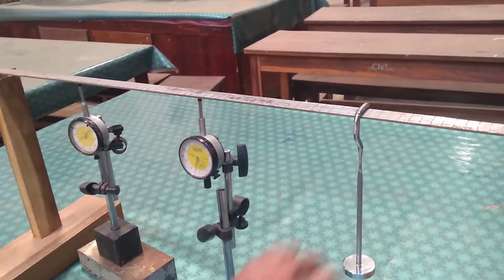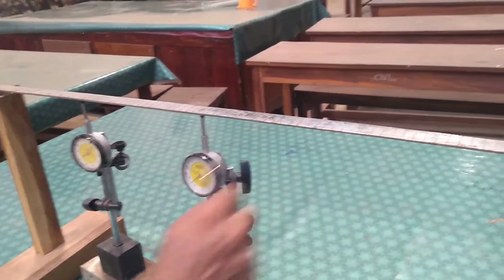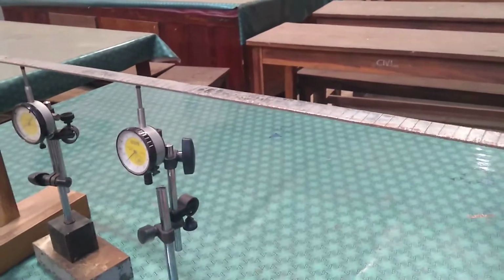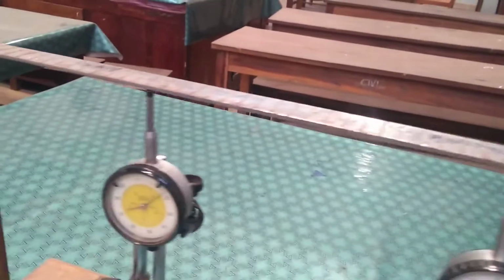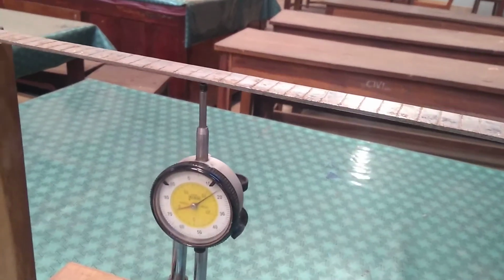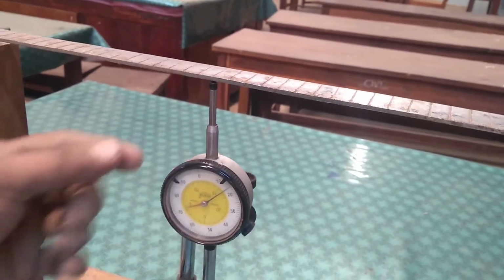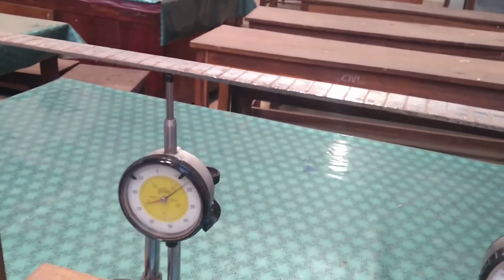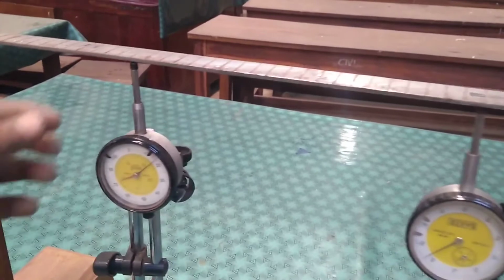Then after removing, for 0 load, we can check when the hanger is also removed. For 0 load at the second quarter span, we can check whether the deflection in the dial gauge at the first quarter span is 0 or not. If it is not, it means there is some error. So you can average that.